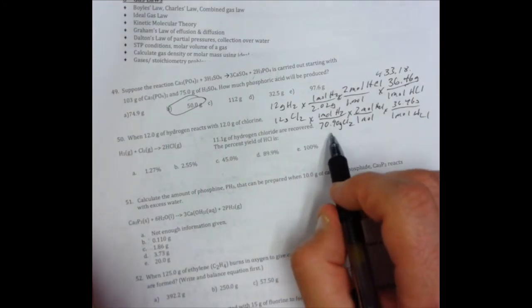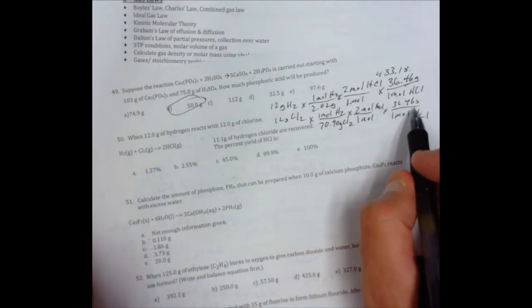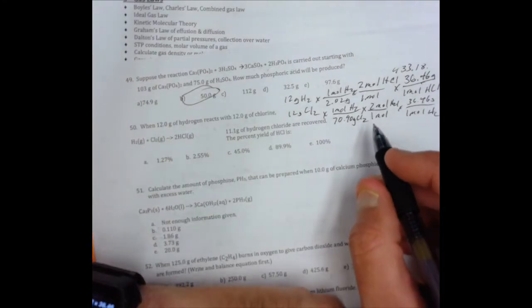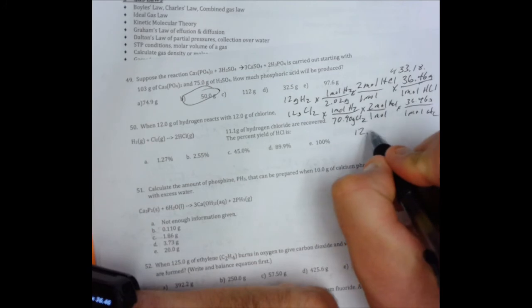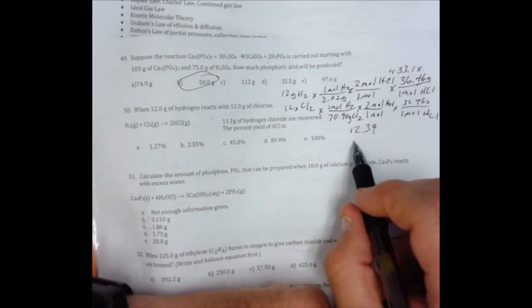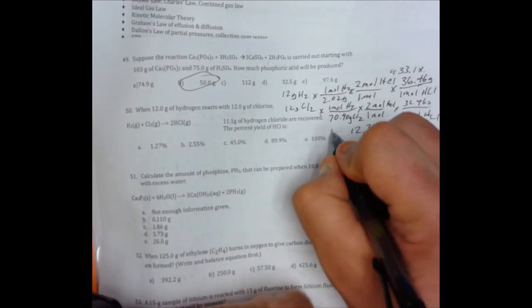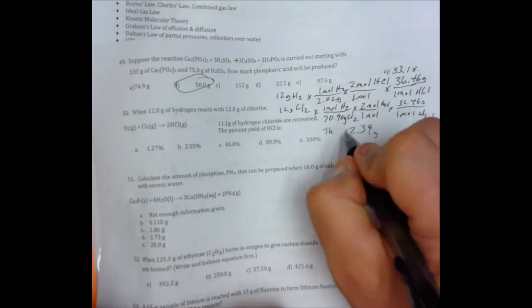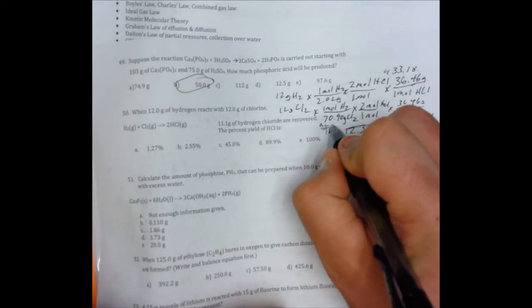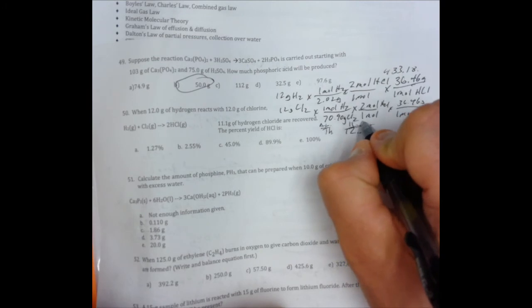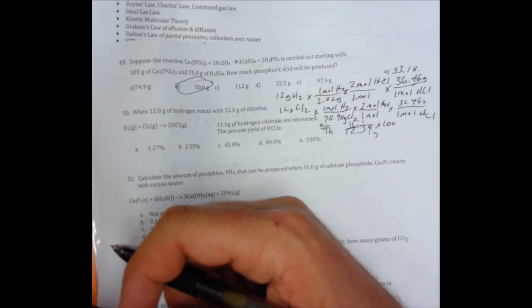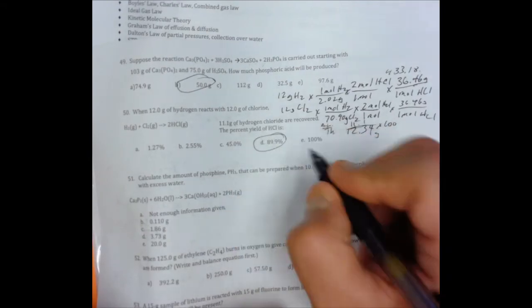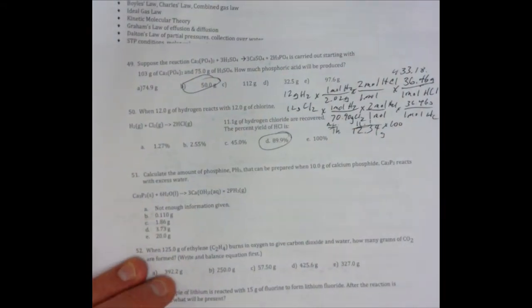12 divided by 70.90 times 2 times 36.46. That would be about 12.3418. So we have 12.34 as the lowest out of those. So that's how many grams we have for our theoretical. And here is our actual. So it's actual divided by theoretical times 100. 11.1 divided by 12.34. It's about 0.8995. And we times that by 100, we get 89.9%.